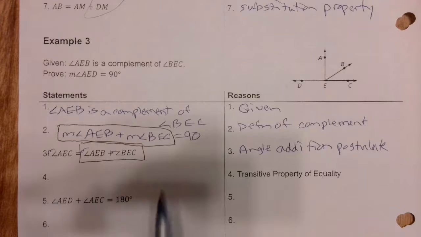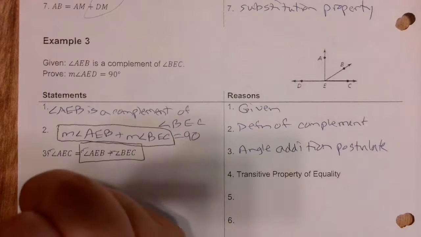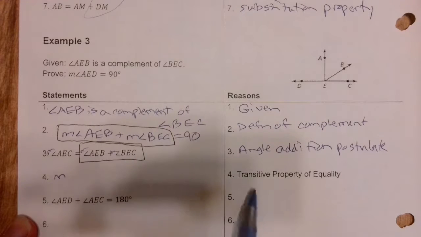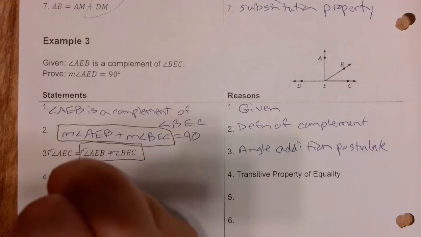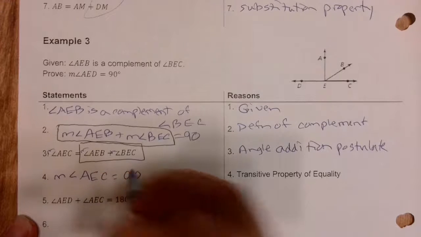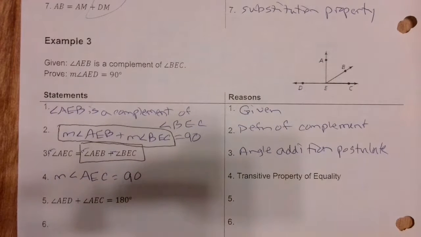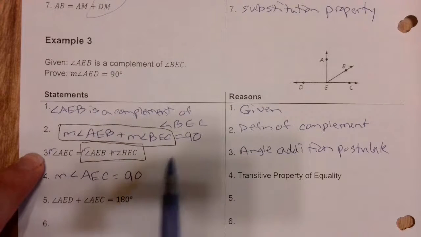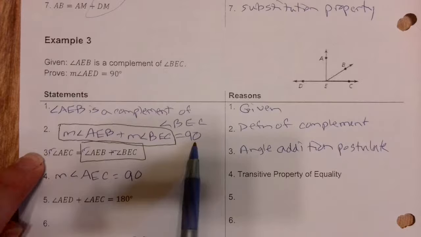Because that part repeats, this thing is equal to 90, but this thing is also equal to the measure of angle AEC, so we can use the transitive property to remove the overlapped part. The part that's the same gets removed, and you end up with the measure of angle AEC equals 90.